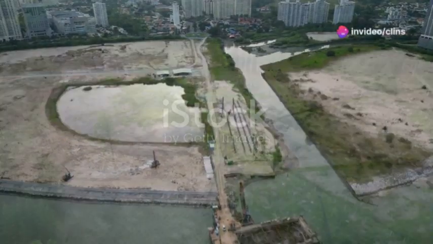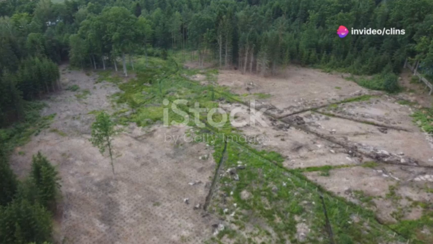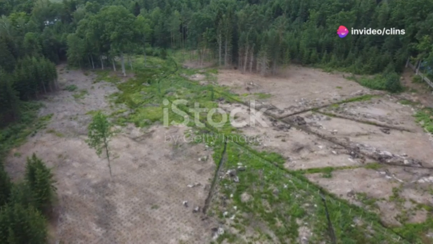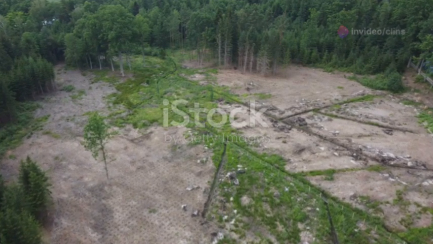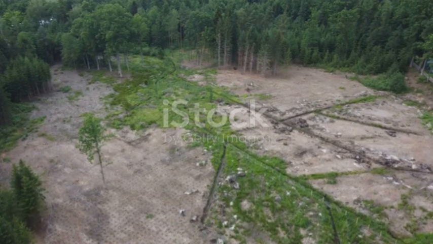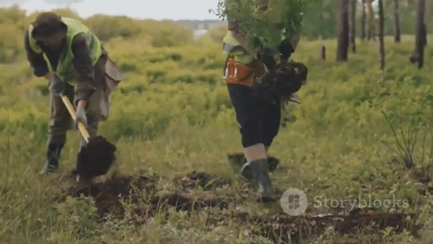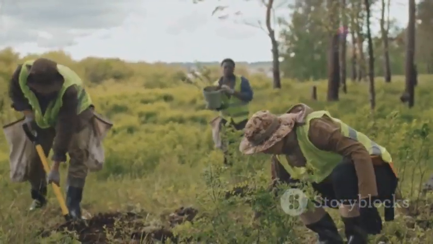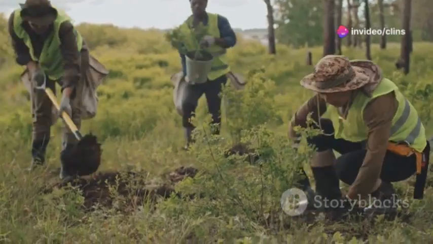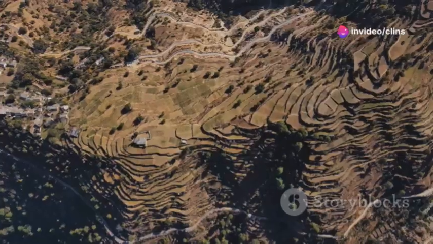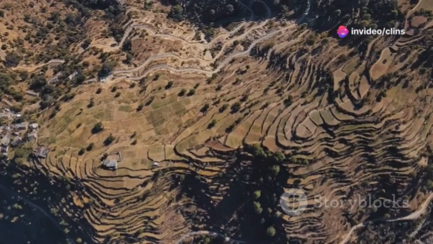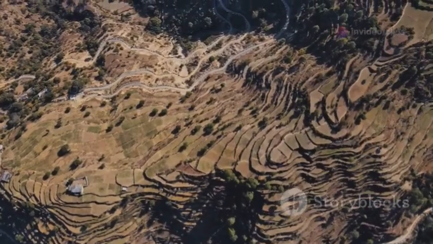Reclamation of degraded land. Reclamation of degraded land involves restoring land that has been rendered unproductive due to soil erosion, salinization, deforestation, and other factors. Afforestation and reforestation: planting trees and vegetation to stabilize soil and restore ecosystem health. Terracing: creating terraces on slopes to reduce runoff and soil erosion.